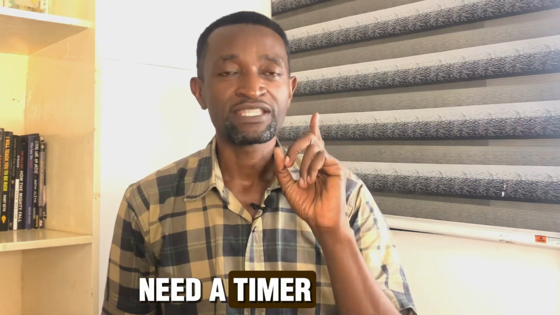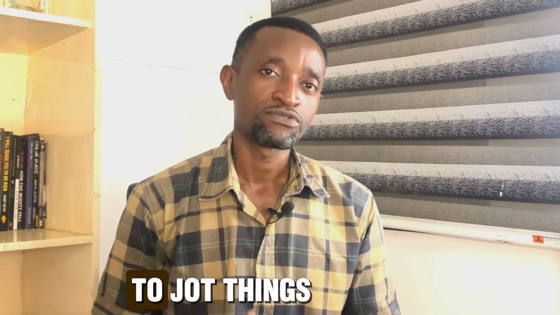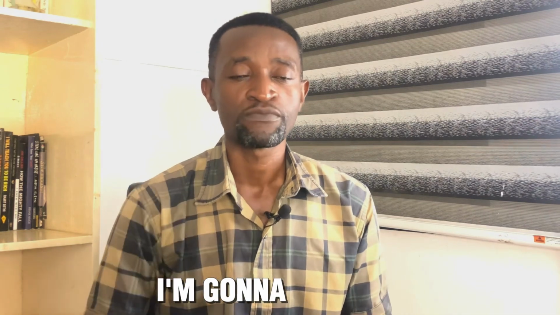So you need a timer, you need study material. So get your textbook, right? So that's your study material. And then you also need a notepad and a pen and a study planner. It's very important, because when you are studying under Pomodoro, it is also very important for you to jot things down. So what do you use your jottings for? I'm going to show you.